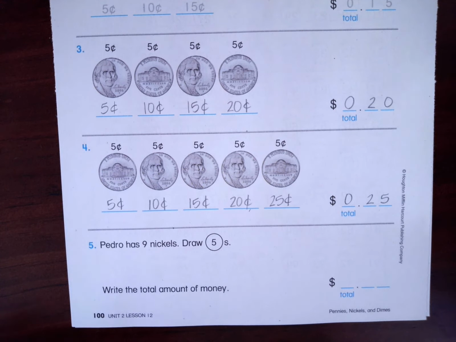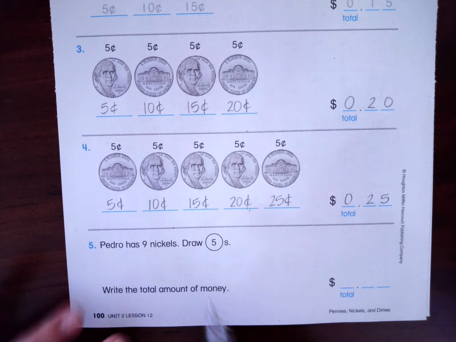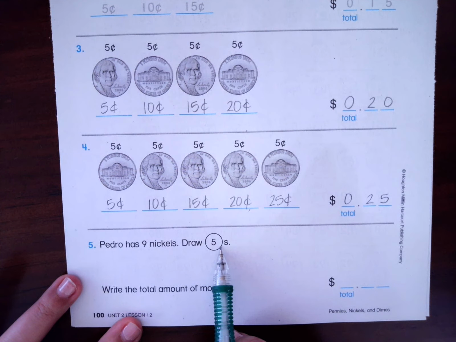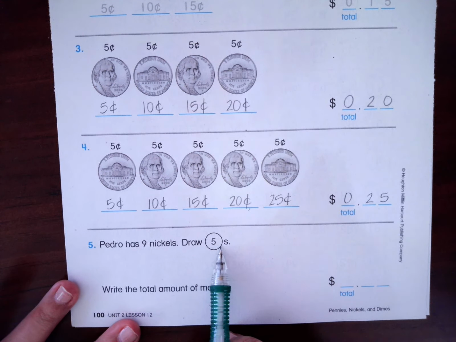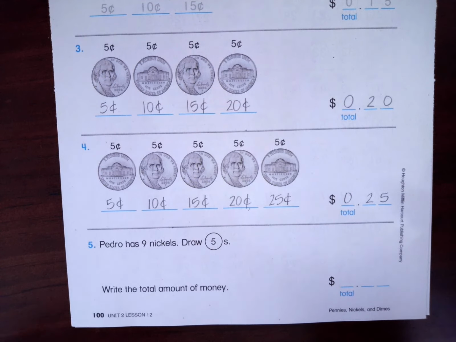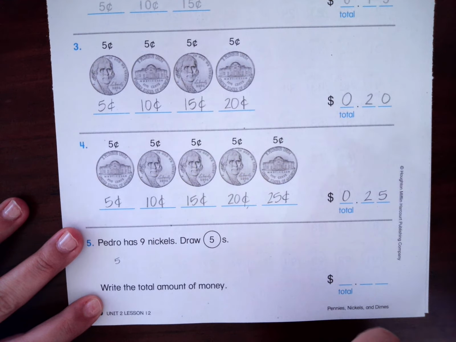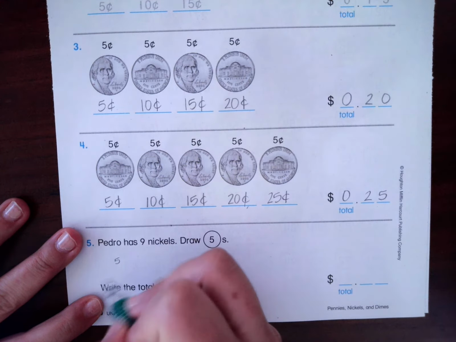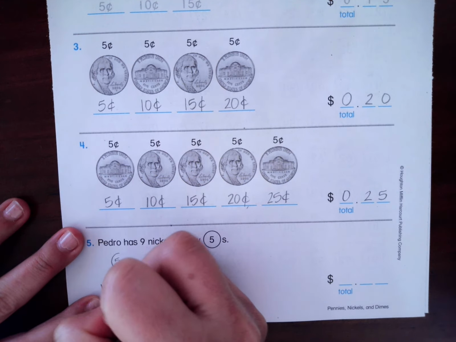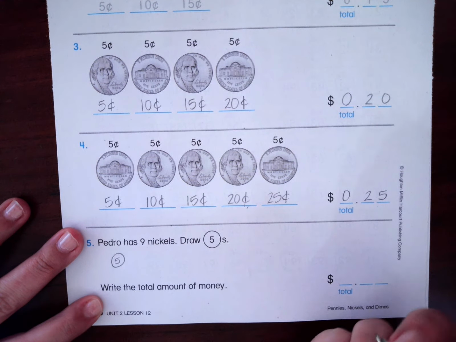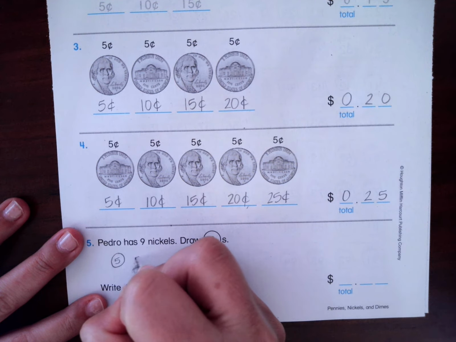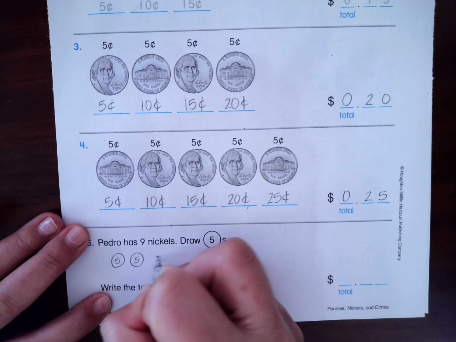Okay, so number 5 is a little bit different. Number 5 says Pedro has 9 nickels. It wants us to draw the 5s with the circle around it to show the nickels and then count up that money. So your first step is to draw 5 nickels. What I like to do and what I want you to do is draw the 5 and then draw a circle around it to make sure that you can see exactly what's in your circle. So do that 9 times.